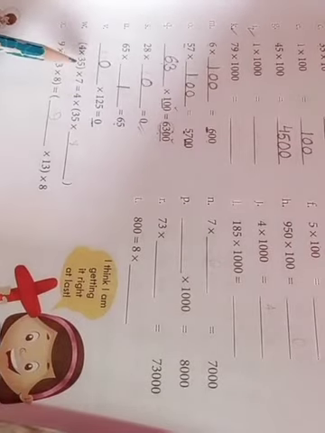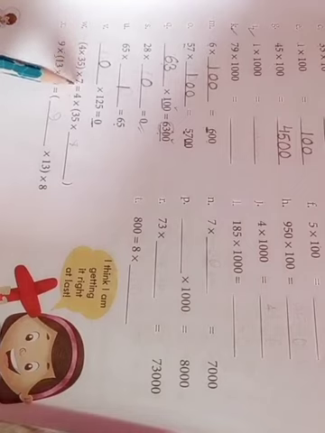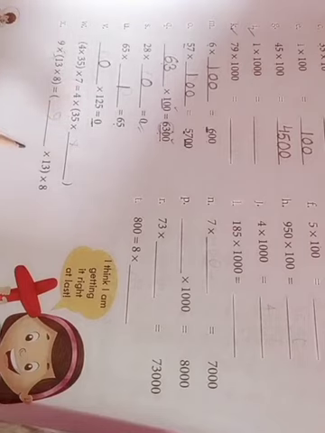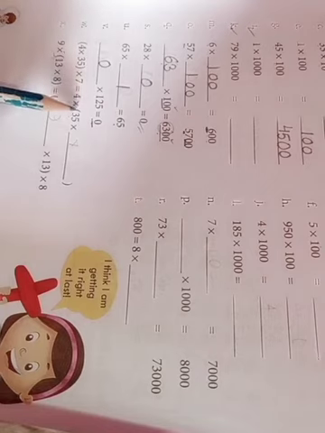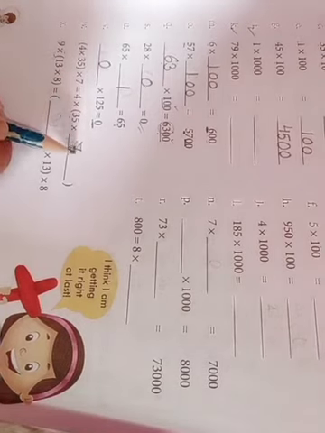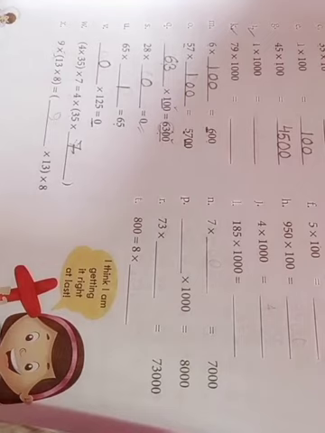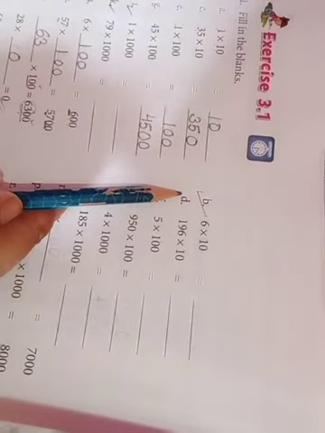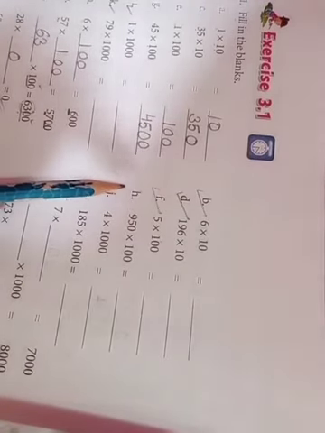4 multiplied by 35 multiplied by 7. 4 multiplied by 35. So the position of bracket has changed here, but the product will not change. So 4 multiplied by 35 multiplied by 7 will come here. Okay. Do X by yourself, B by yourself, D by yourself, F by yourself.